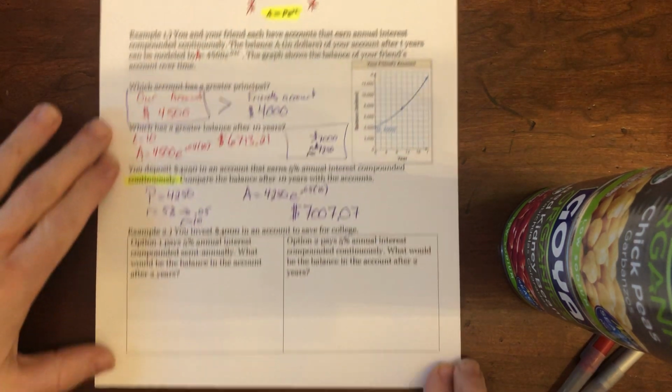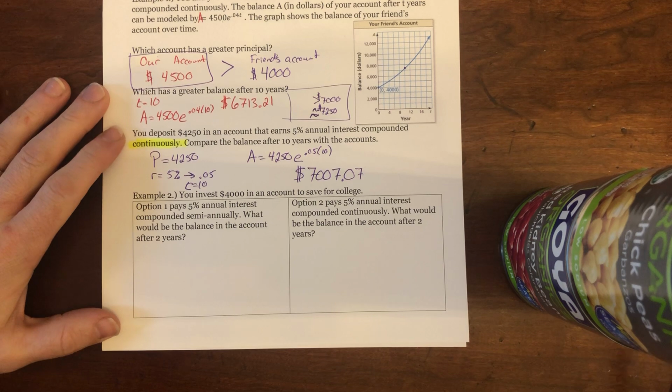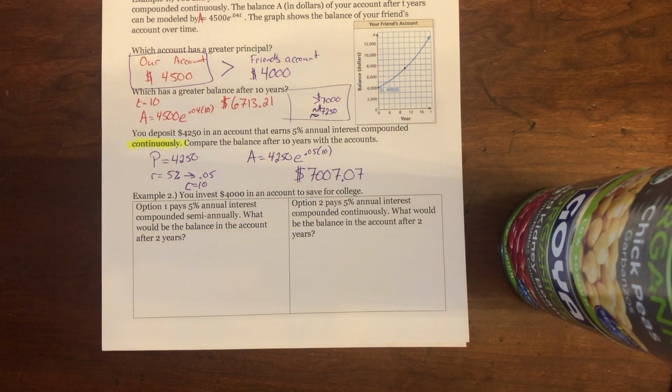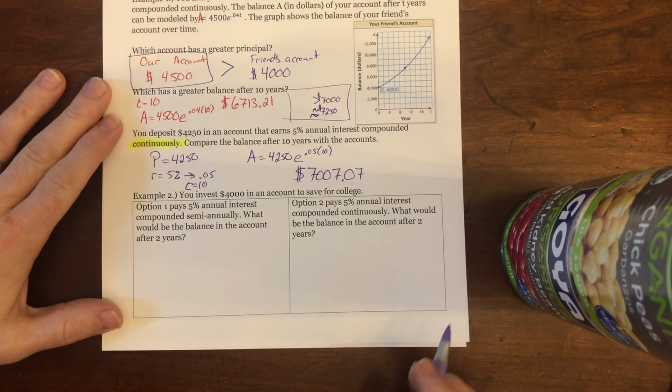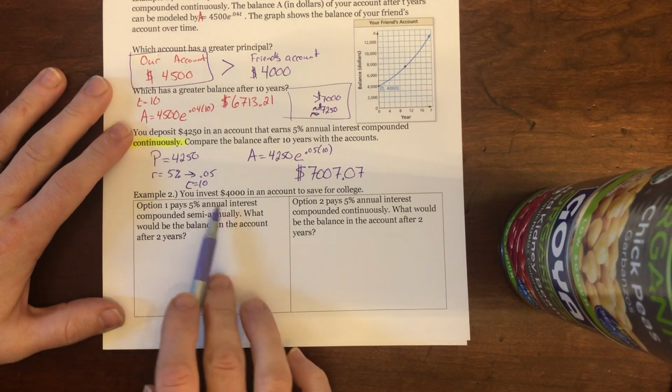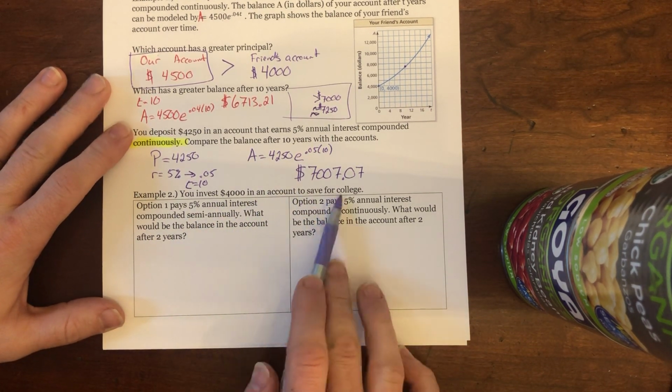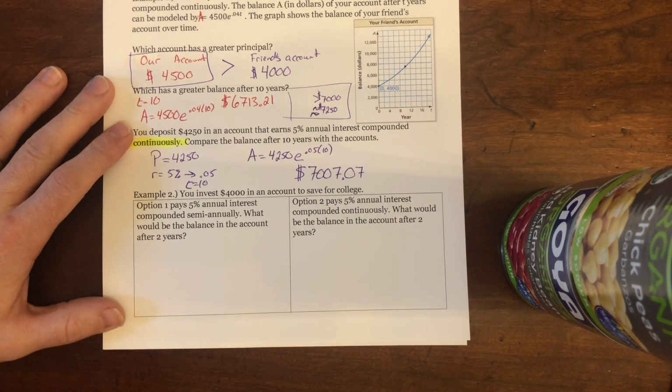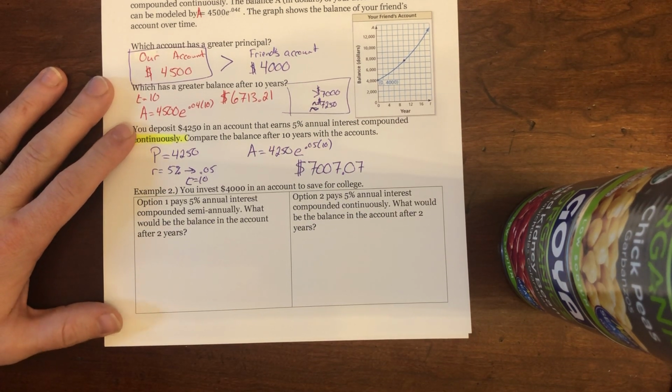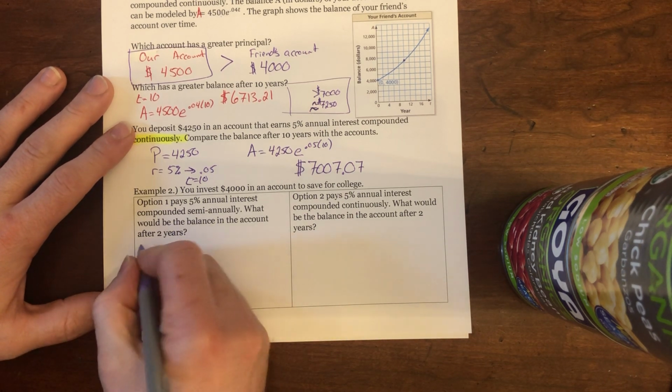Okay, all right, our last example is going to compare interest compounded at a certain time compared to compounded continuously. All right, so if we look at it, it says you invest $4,000 in an account to save for college. Option 1 pays 5% annual interest, compounded semi-annually. What would the balance be in the account after 2 years?